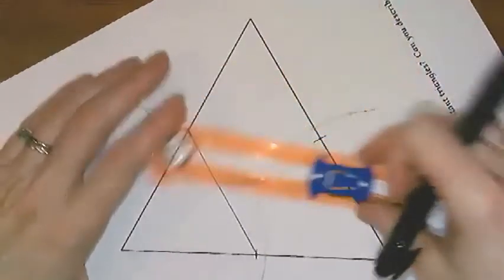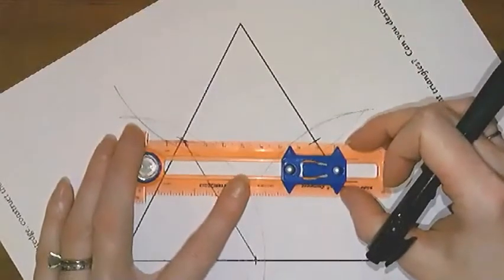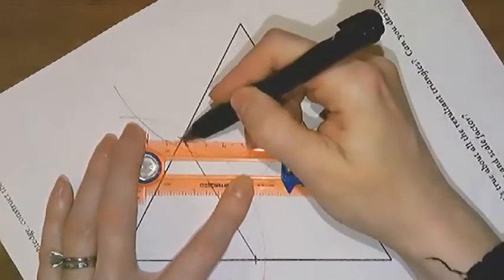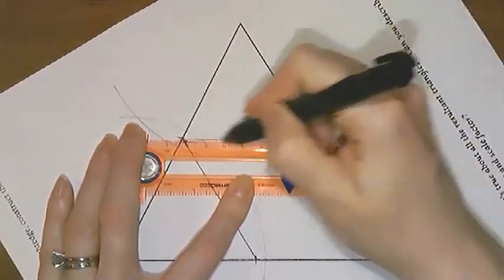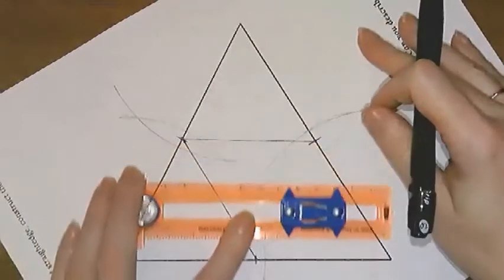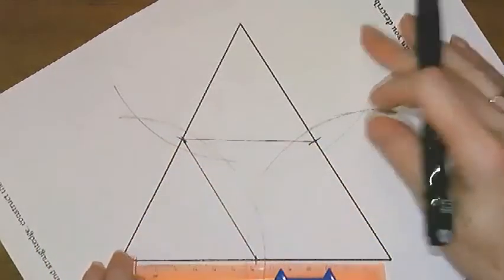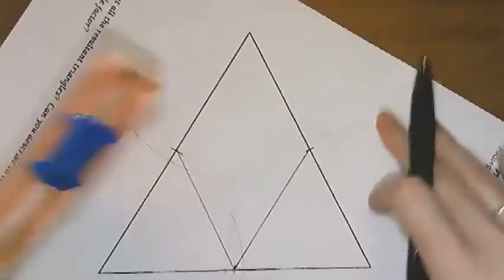And so I'm going to turn and do the same thing. Draw my mid-segment. Again, it should look like it's parallel to that bottom segment. And then same thing on the other.